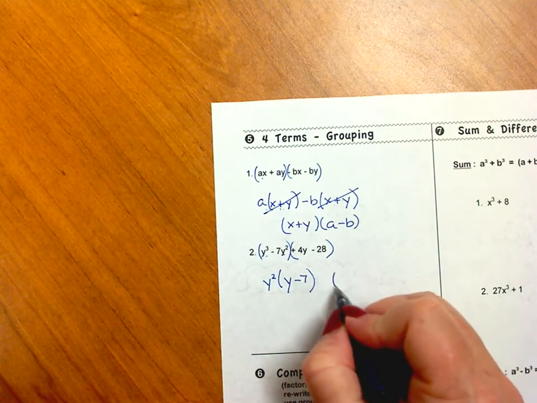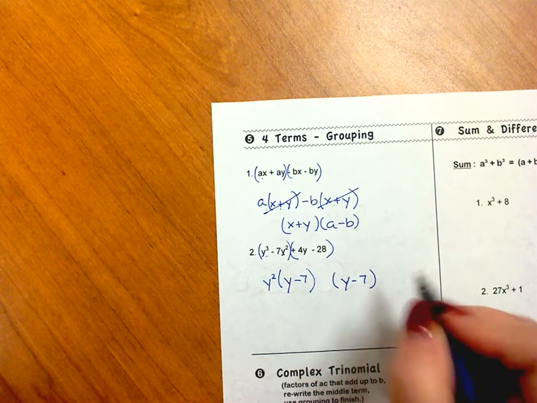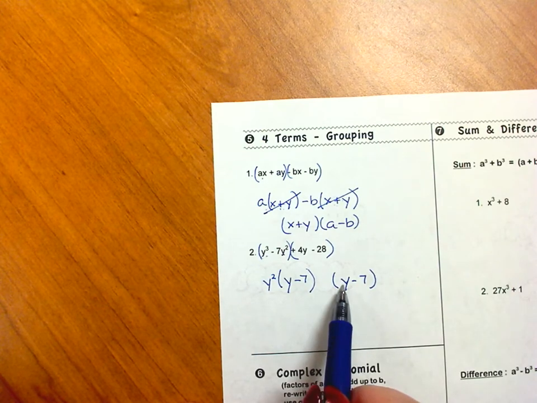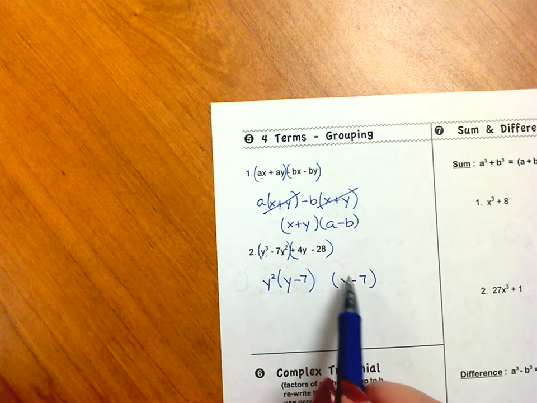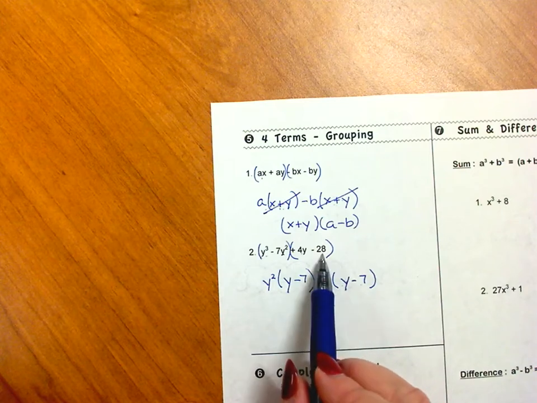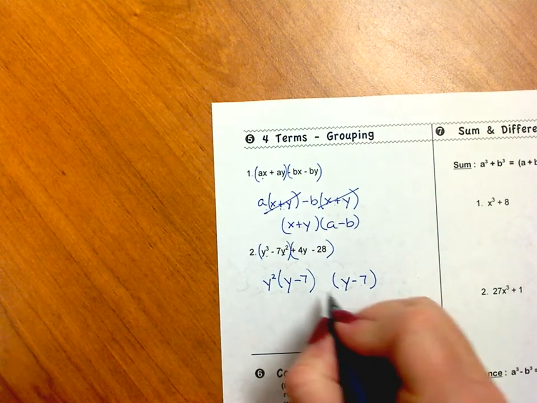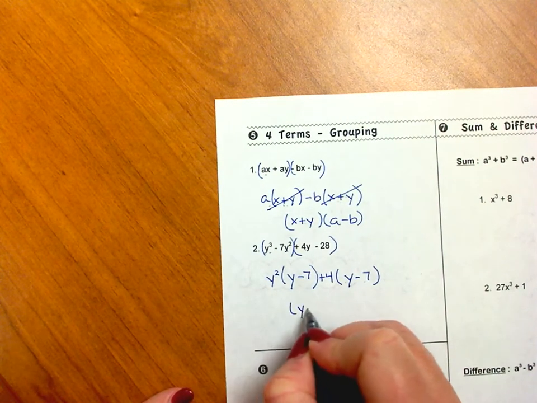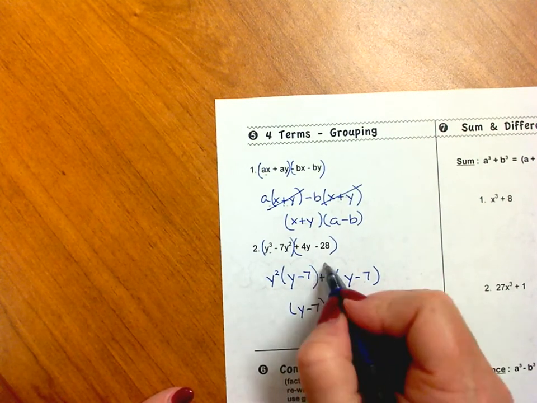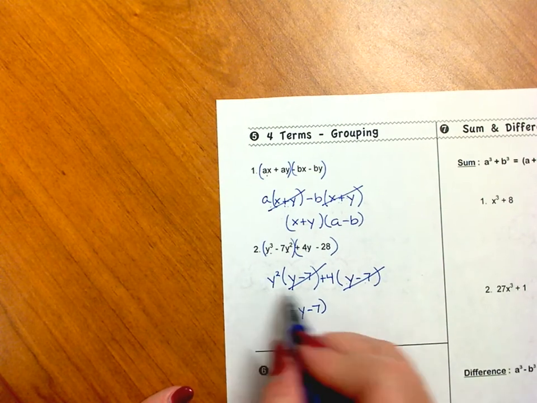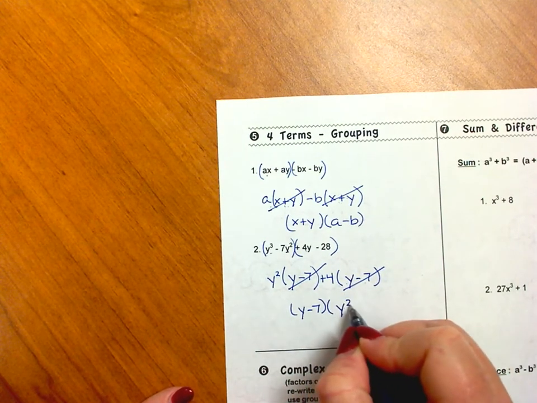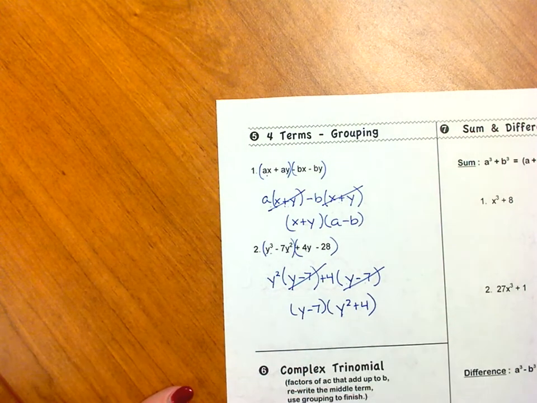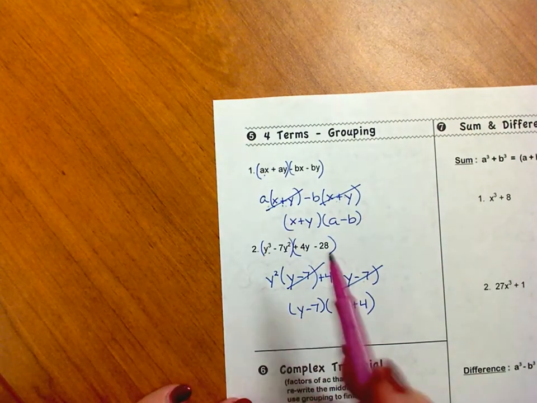Then over here, we also want y minus 7. So if we multiply this by 4, then we get that 4y. If we multiply this by 4, we get that negative 28. So it must be a positive 4 that's in here. So y minus 7 is my common factor, and I can cross those out, and I'm left with y squared plus 4. And those are finished.